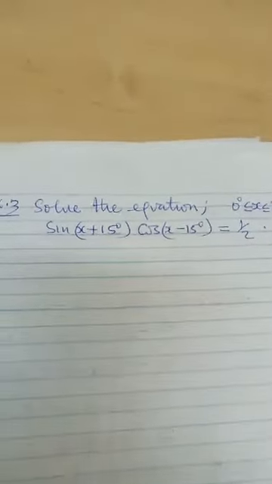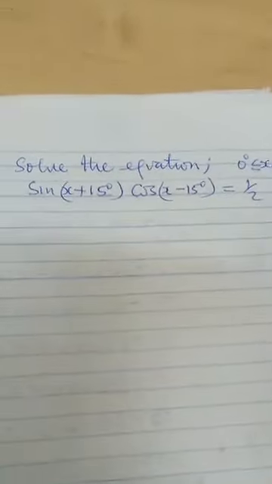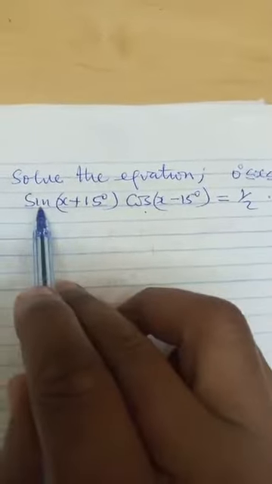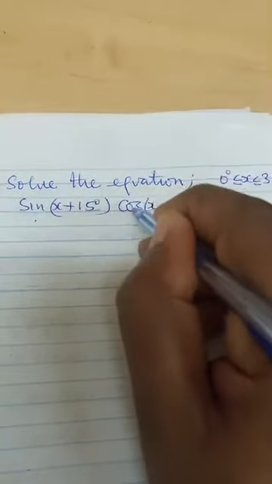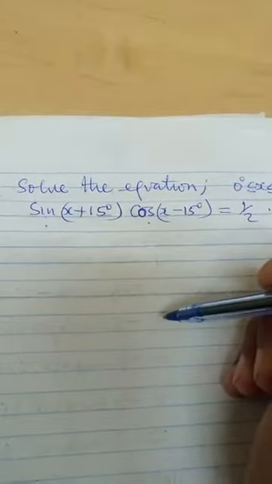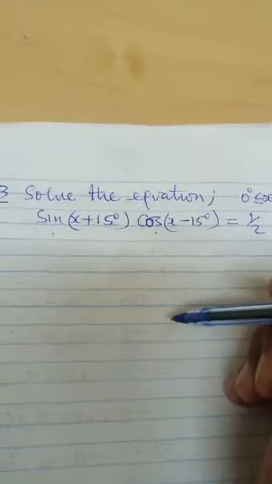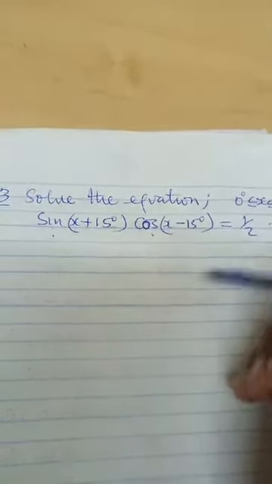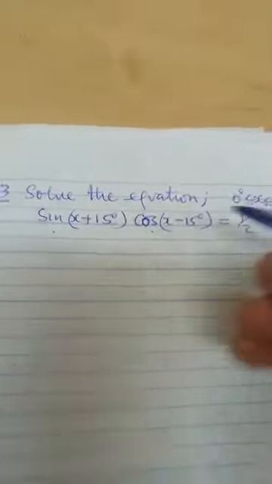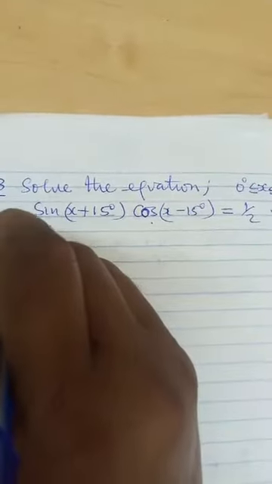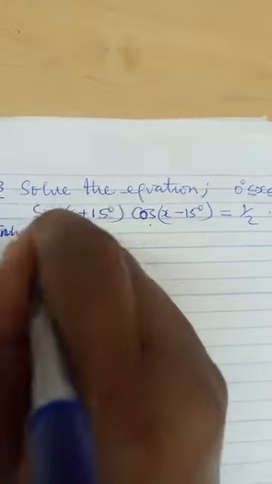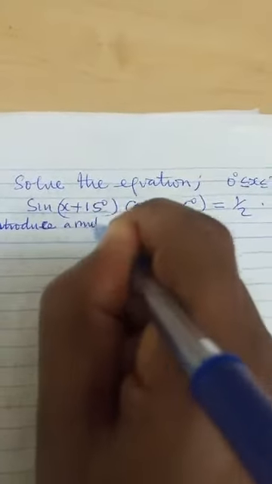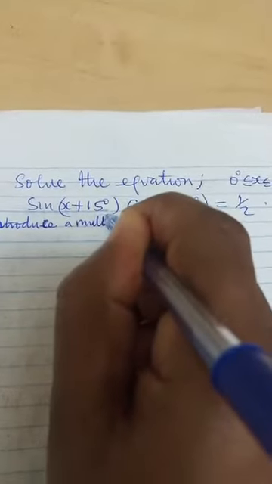Every example we are doing is unique. This is now sine cos is equal to that. You should be able to ask yourself which expansion gives you sine cos, which double angle formula gives you sine cos. In order to make it familiar, we introduce a multiplier of 2.